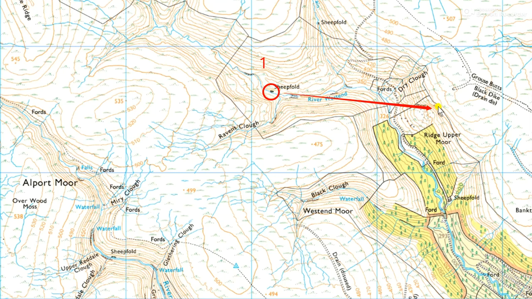We'll do another navigation task where we'll try to identify the other photo sheepfold too, but that's for another time.